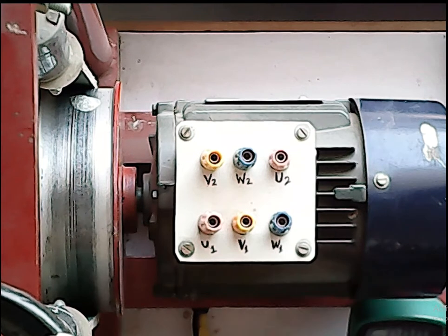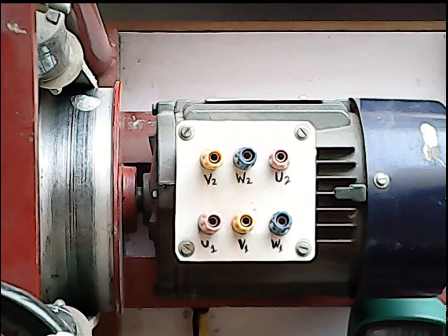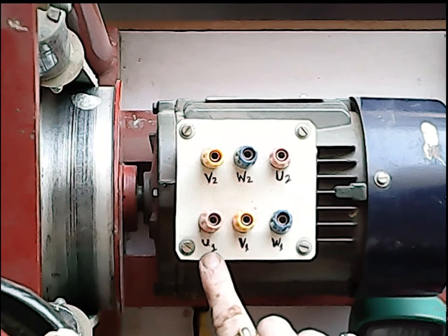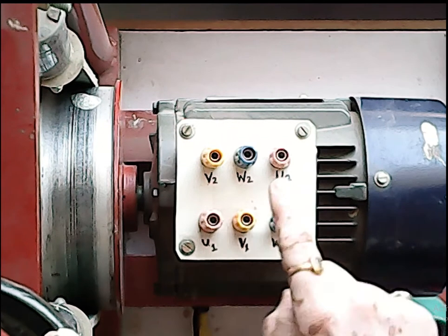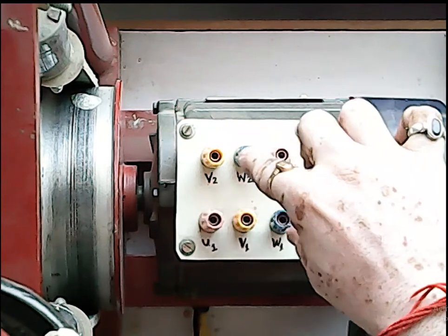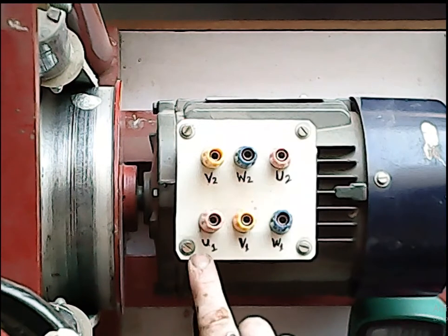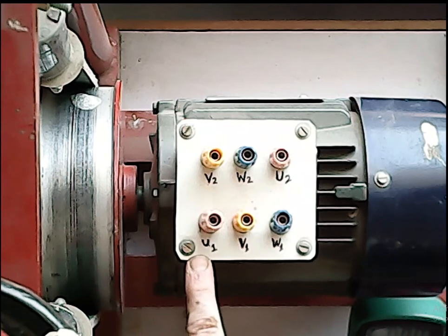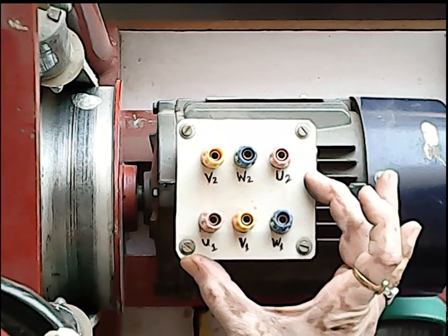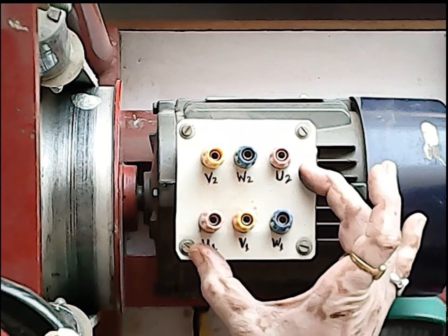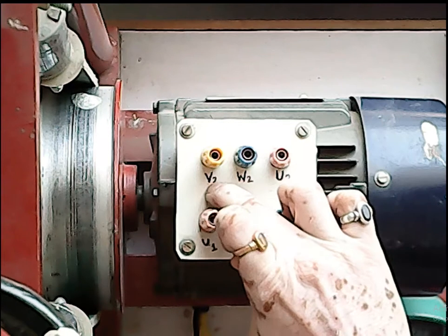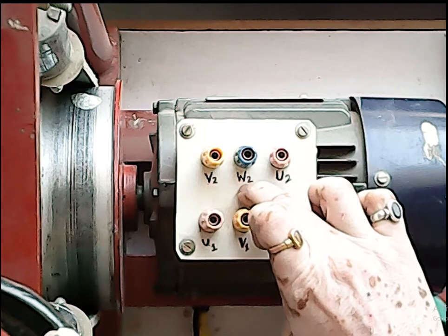purpose. As per the theory, the three-phase induction motor has three windings. These windings have terminals like this. You can see these two are the red terminals, these two are the blue terminals, and these two are the yellow terminals. As per the standard nomenclature, this is U1 and U2, this is V1 and V2, and this is W1 and W2.